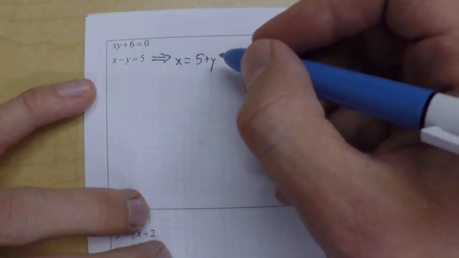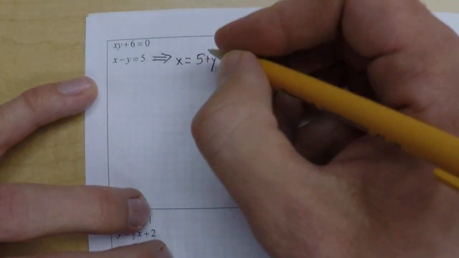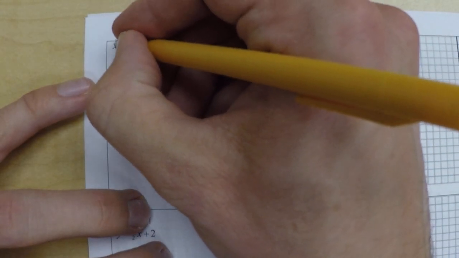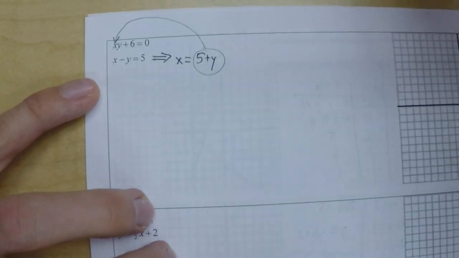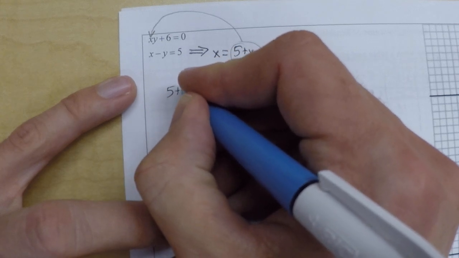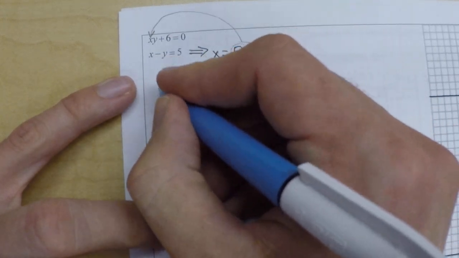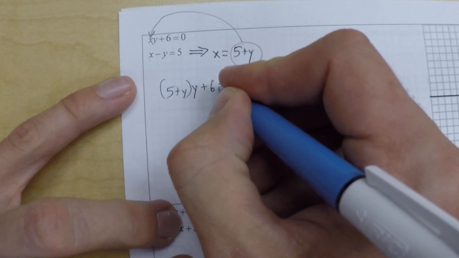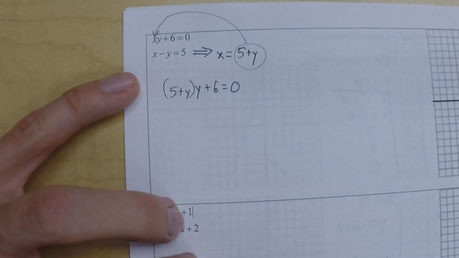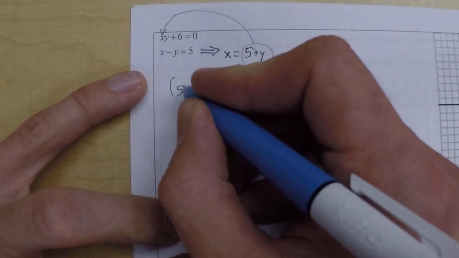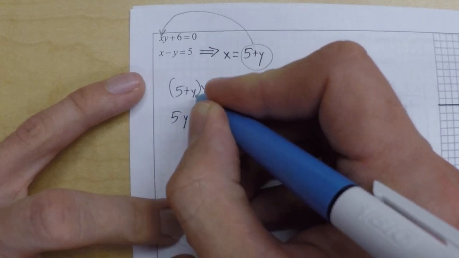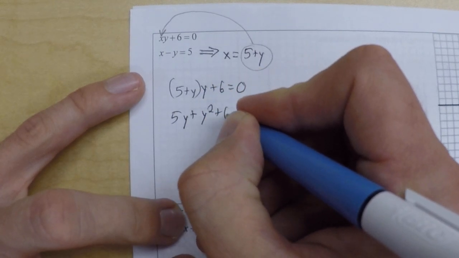That's what we have. And we can substitute this expression in the place of x right there. So let's do it. So instead of x, we have 5 plus y, so (5 plus y) times y plus 6 equals 0. And then we solve that. Well, how in the world do you solve it? Well, let's clean it up first. So we have 5 times y. We're distributing here, so 5y plus y squared plus 6. That's equal to 0.